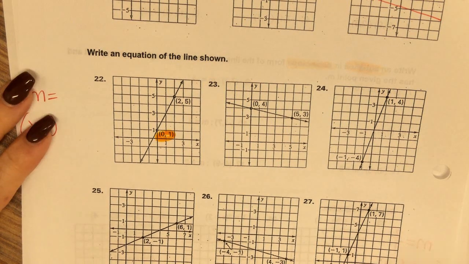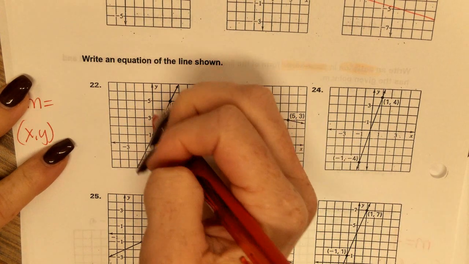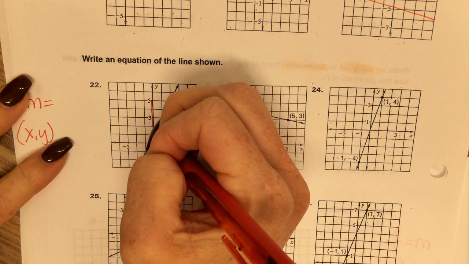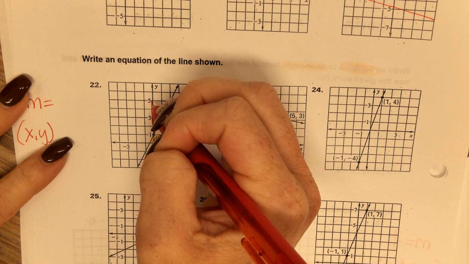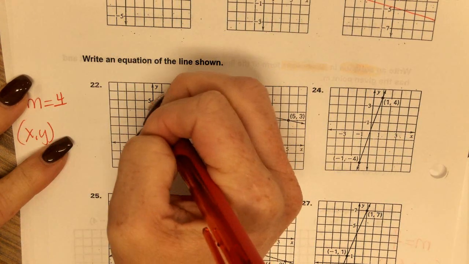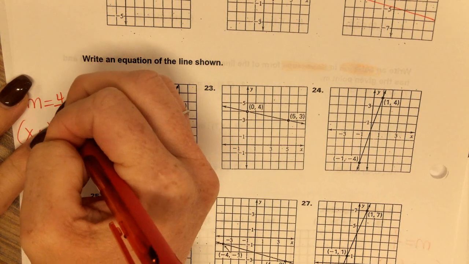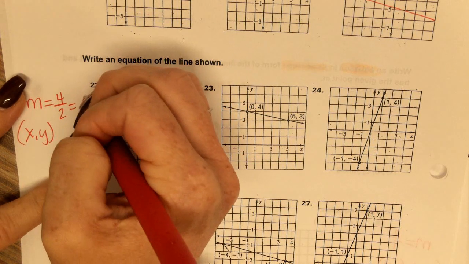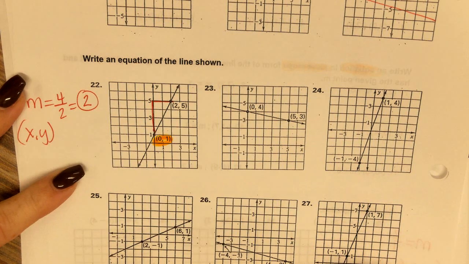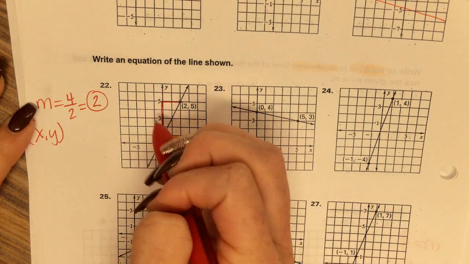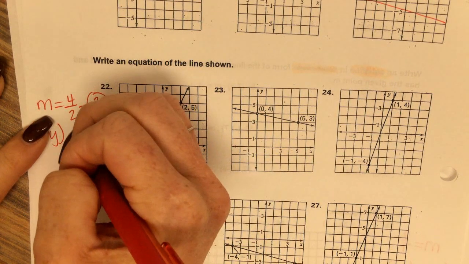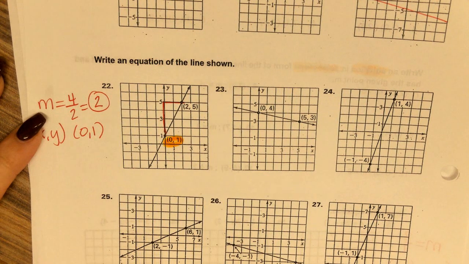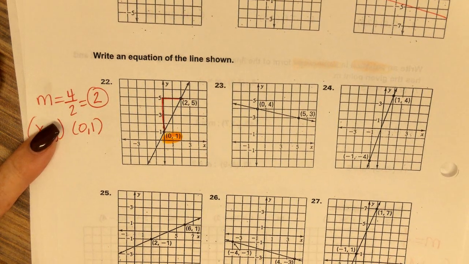Okay, the first thing I need to do is find the slope. So what is my rise? 4 over. My run is 2. It's going up and right, which is? Okay, so that simplifies to 2. And then y'all told me y'all wanted to use 0, 1 as your coordinate. Yes? Now we're going to write our equation.